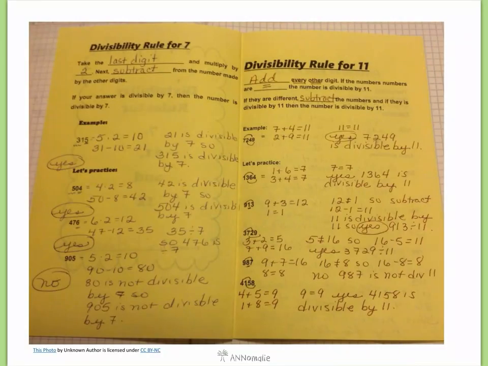The divisibility rule for 7 is quite complicated, in the sense that it could possibly take more time than doing the actual division by 7. The divisibility rule for 11 is very cool. You add alternate digits, in other words, every other digit. If the two numbers are equal, then the number is divisible by 11. If they are different, we subtract the numbers, and if the difference is divisible by 11, then the entire number is divisible by 11. Let's quickly look at what we mean by saying this.